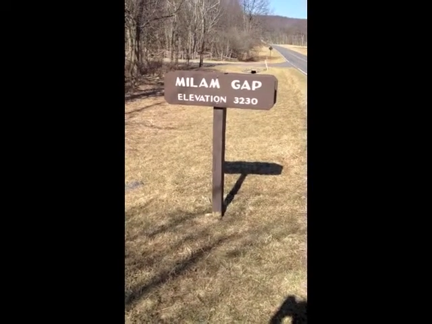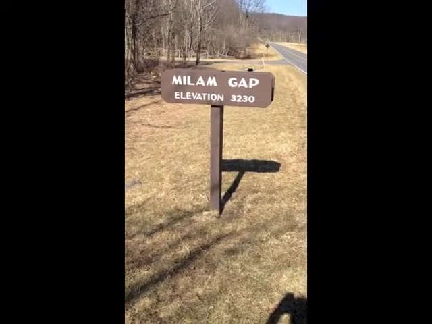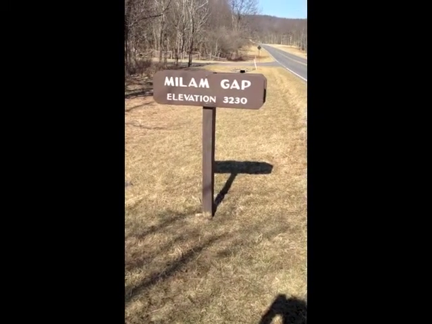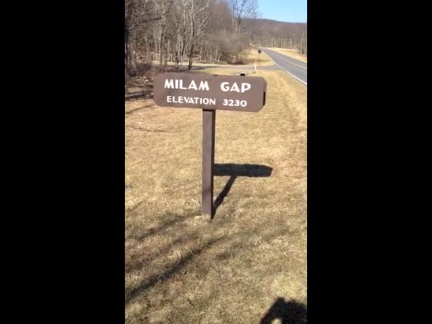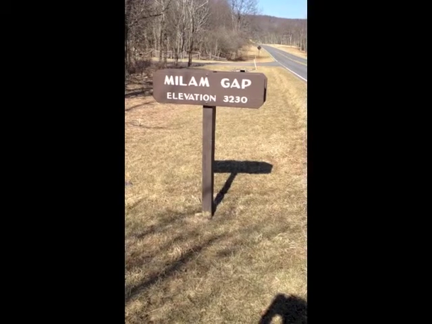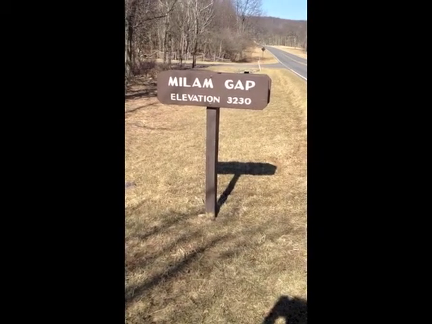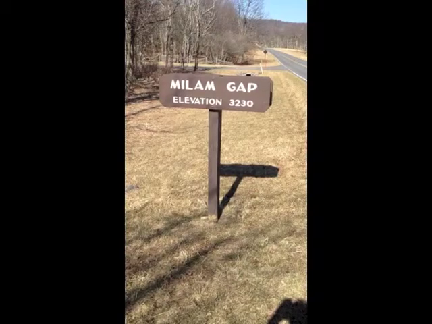Hello again, we're here at Milam Gap along Skyline Drive. We're going to be crossing the drive shortly to begin the walk down to Camp Hoover. And we're going to be tracking our hike, and as well we're going to be working with waypoints. Let's take a look at how waypoints are used.